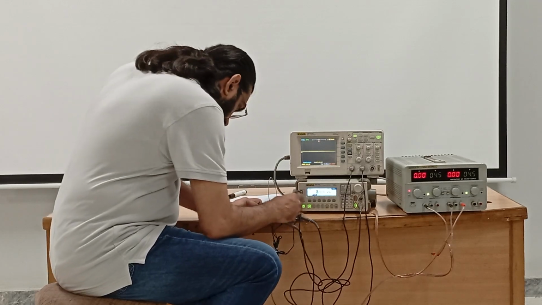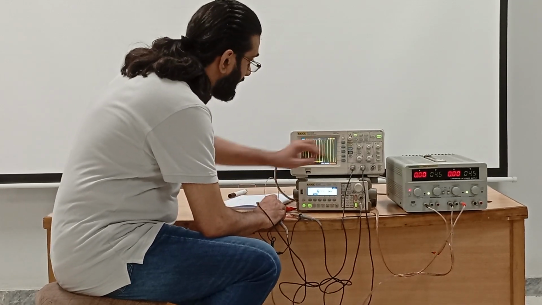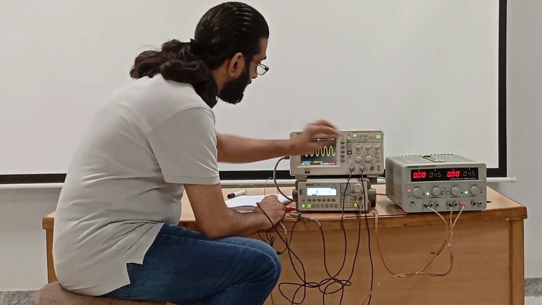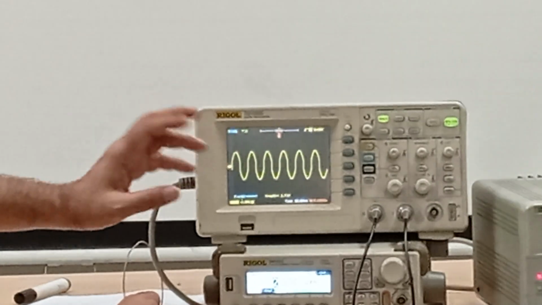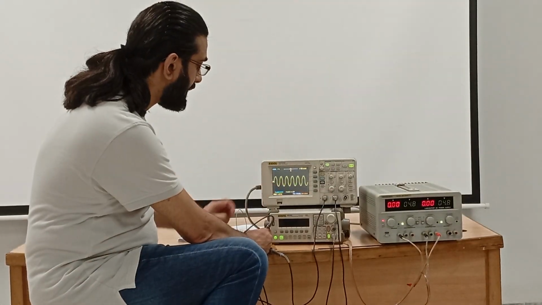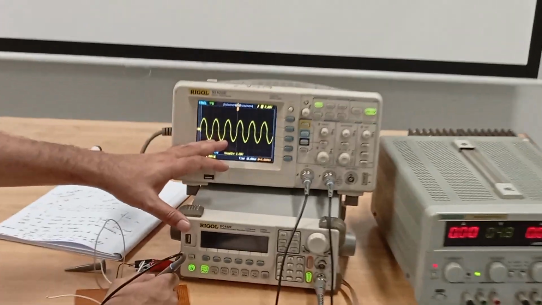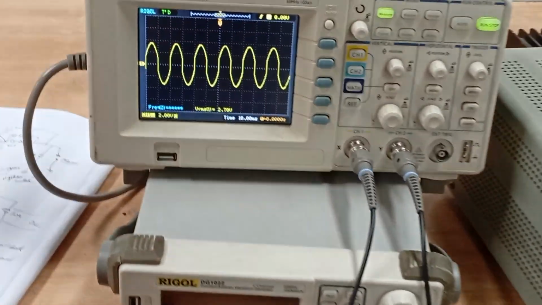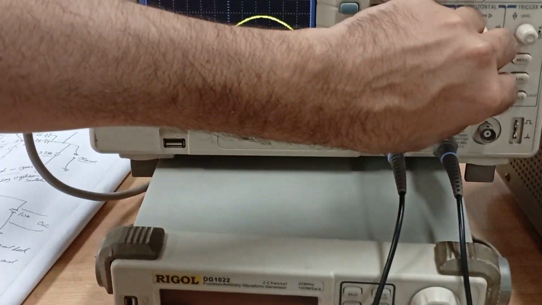So this is the controller output. Over here what I see is that this is the controller output, and it's not a sine wave, it's a very nonlinear type of behavior. Now you see this is the controller effort, the output of the controller in order to eliminate the nonlinearities. Now you see I just changed the time scale.